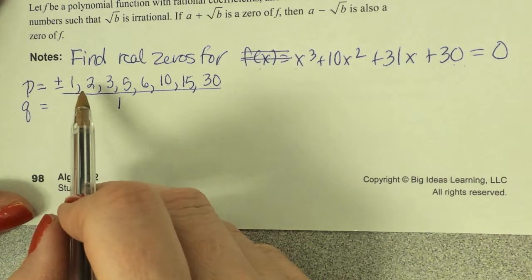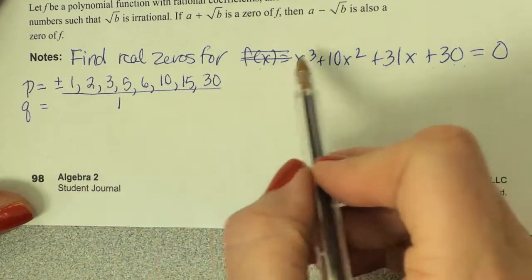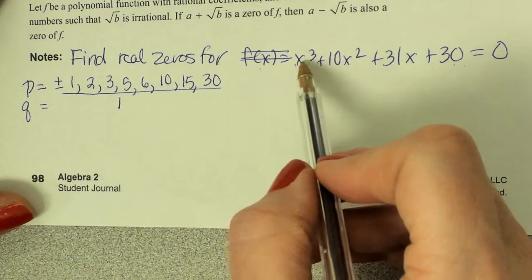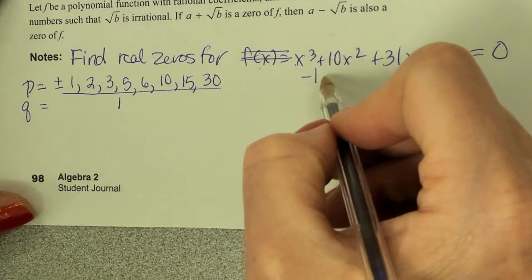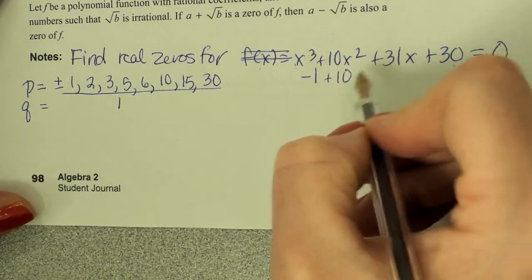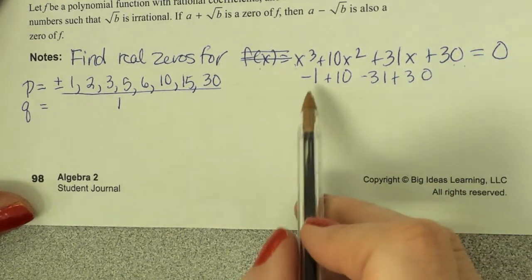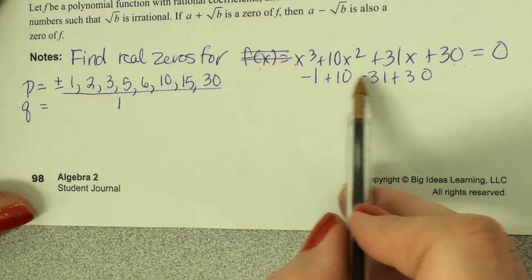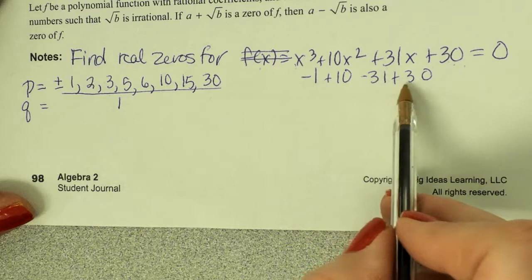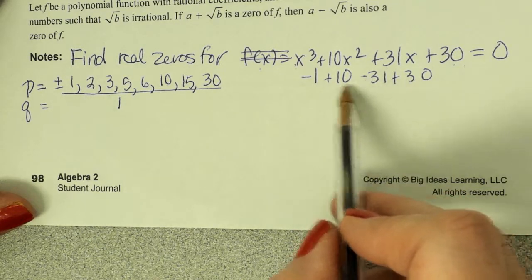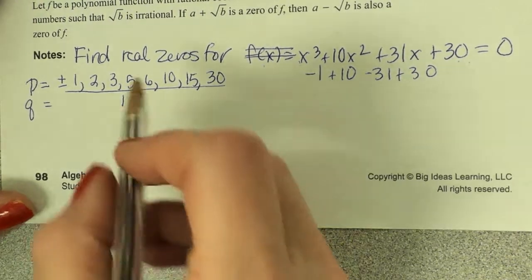Negative 2, or what else? Negative 1, right? Negative 1 might even work. I can just plug in negative 1. Negative 1 cubed is negative 1. Negative 1 squared is 1 times 10. Negative 1 times 31. And then plus 30. So let's see. This would be negative 32. And this would be 41, or I'm sorry, 40. So we'd have negative 32 plus 40. Is negative 1 going to work? No. So I'm going to try negative 2.